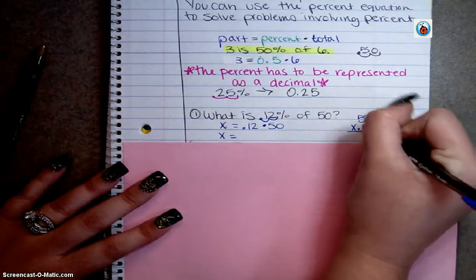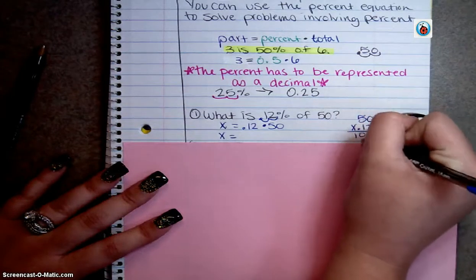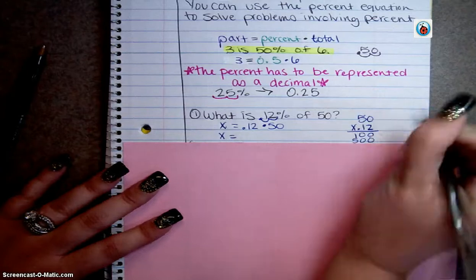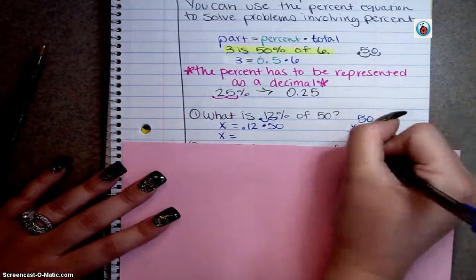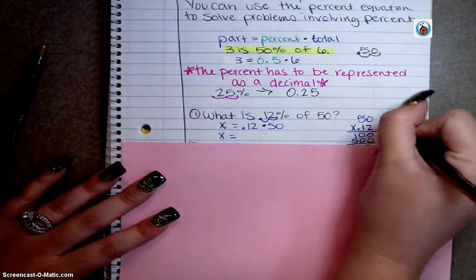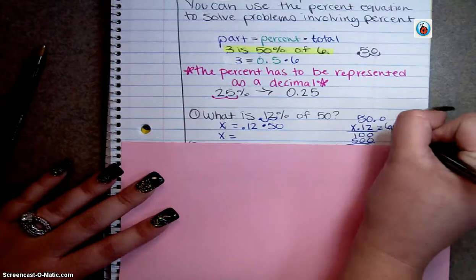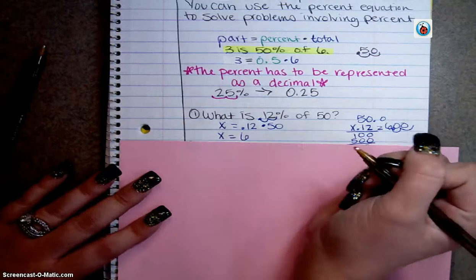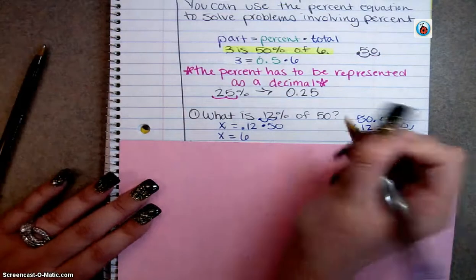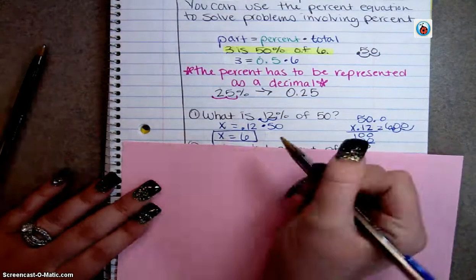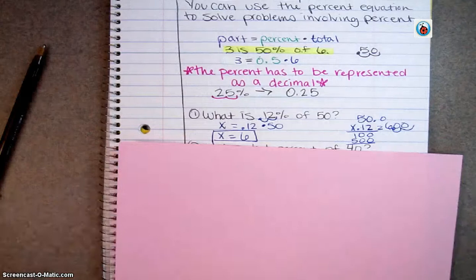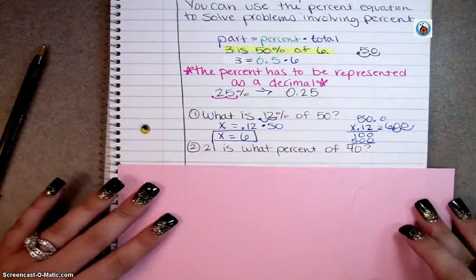Remember, you multiply like normal. Then you add, so I get 600. And you add the number of numbers behind the decimal. There's 0 here, 2 here, so I'm going to move them over twice. So the answer is 6. So x is equal to 6. This is just like what we did in class today. Okay, let's try this one.